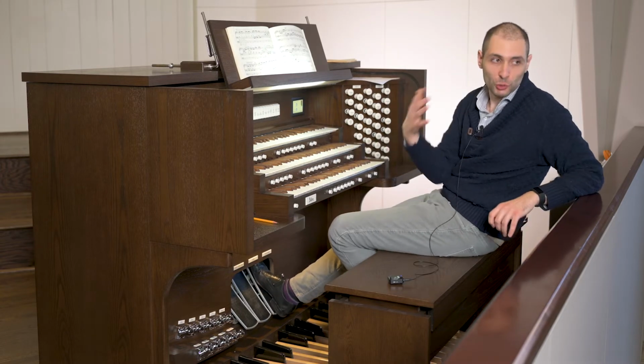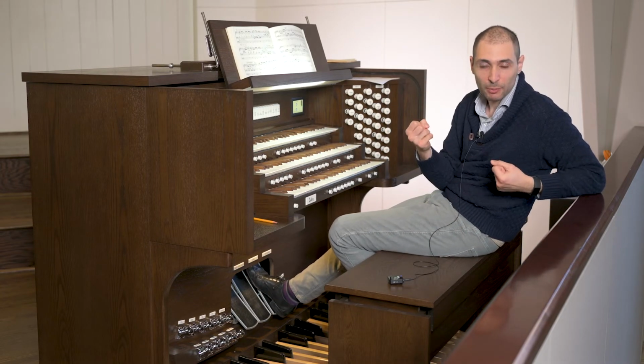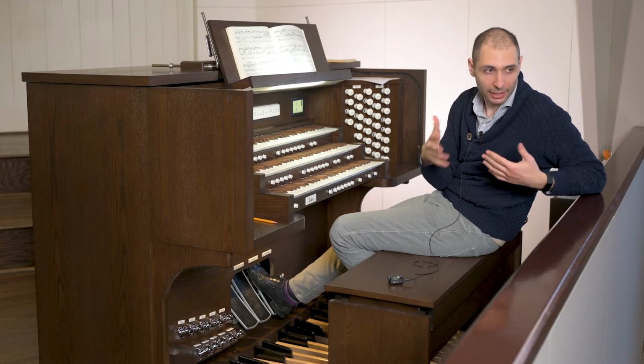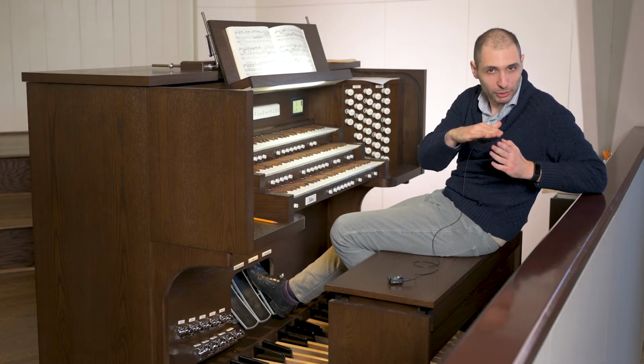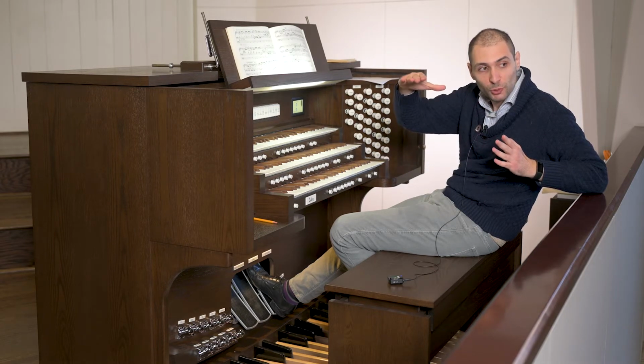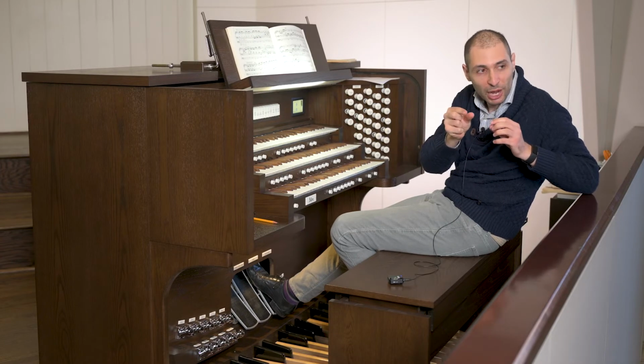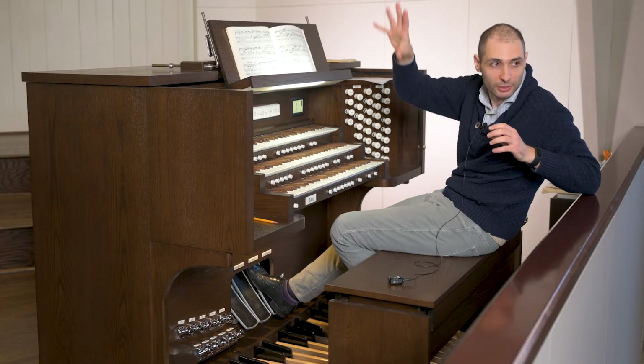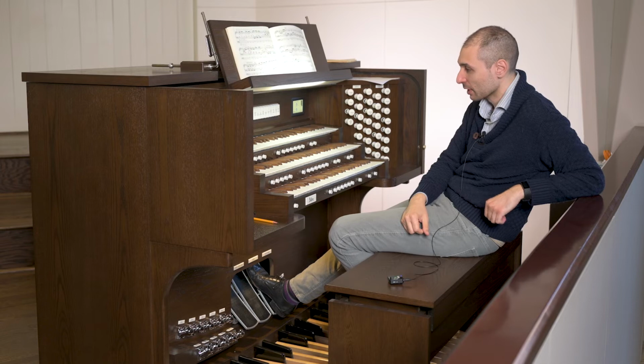Now you cannot choose what stops you're pulling this way, but it is rather standard. You have 8 foot at first, since we talked about pipes, and then the 4 foot will come right after, and then 2, and so on, to the smaller pipes, which make higher sounds, until you get a fuller sound.